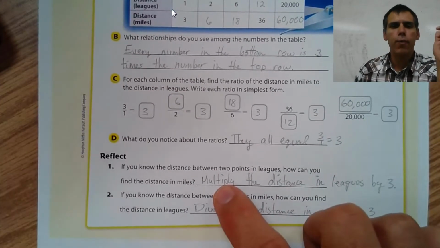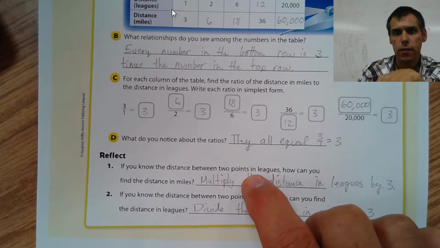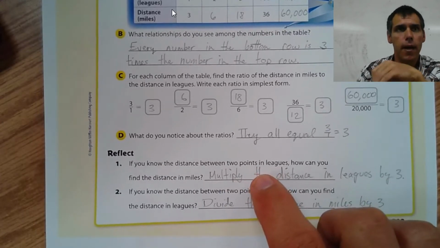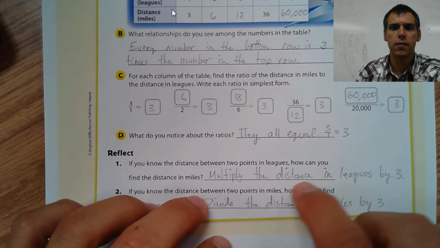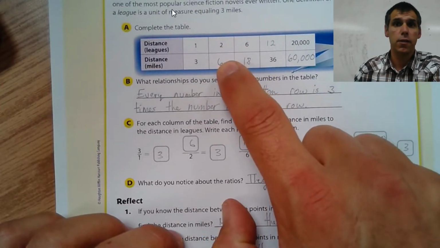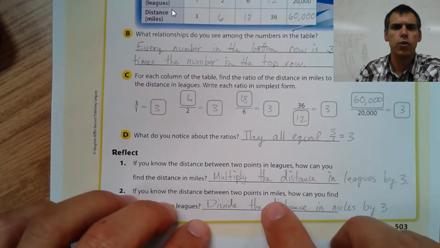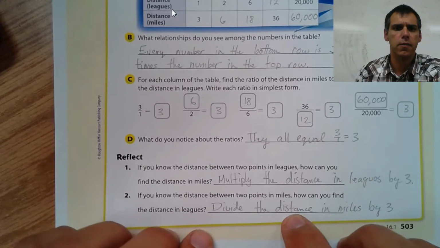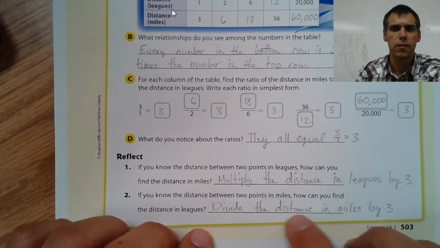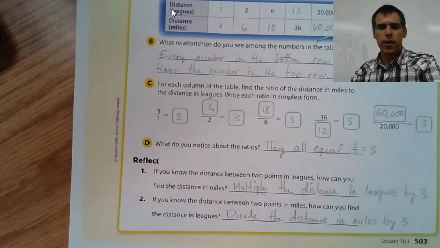So if we reflect, if you know the distance between 2 points in leagues, how can you find the distance in miles? You just multiply the distance in leagues by 3. And now if we go the other direction, if you know the distance between 2 points in miles, how can you find the distance in leagues? Well, we divide the distance in miles by 3. Great. Let's go on to the next page.